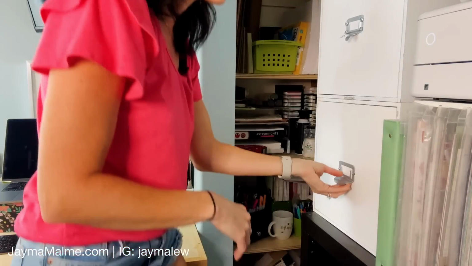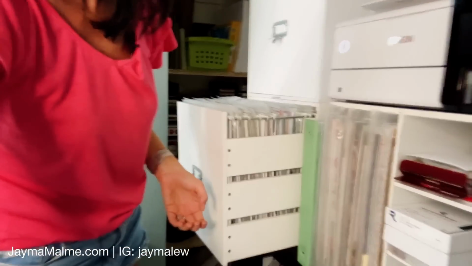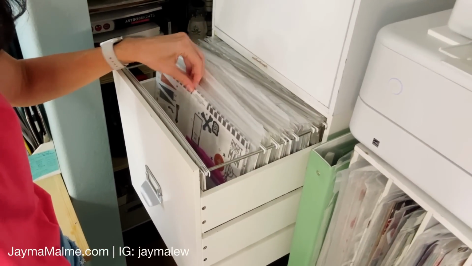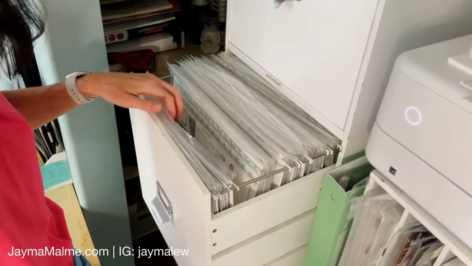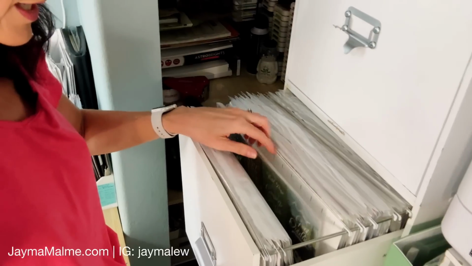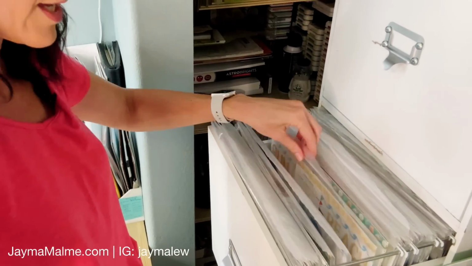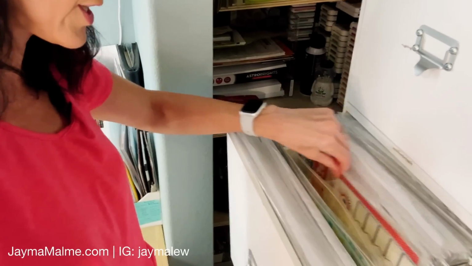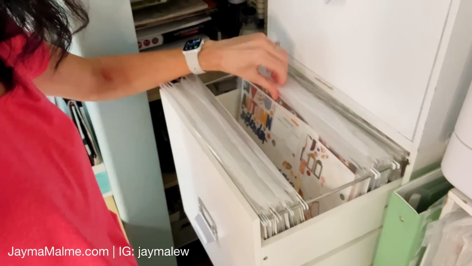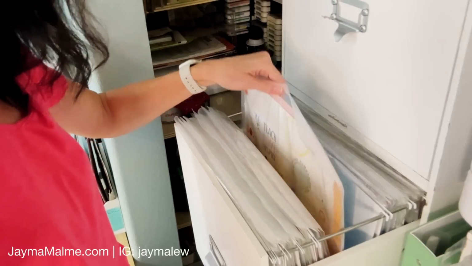So I am going to go dig through this drawer here. Let's see if I can bring you up here. I do have these drawers somewhat organized. I've got more masculine papers here at the front, and then we've got outdoor theme. And I'm pretty sure I've got fall in this one. This is travel, and then beach, and then yeah, here's some fall. We've got autumn. So I usually put school themed stuff with autumn.